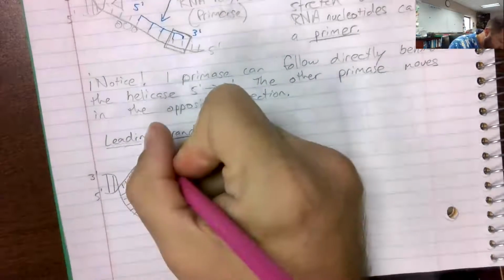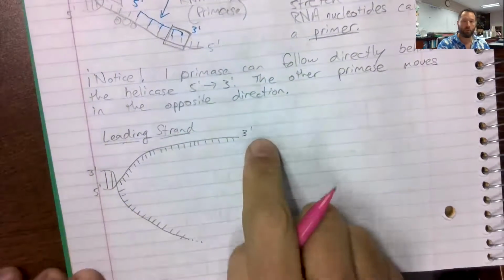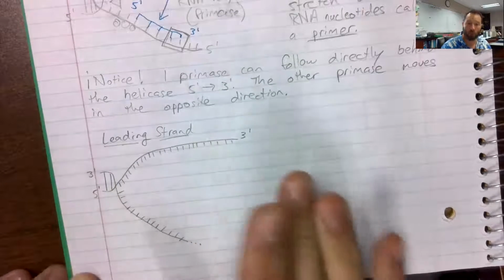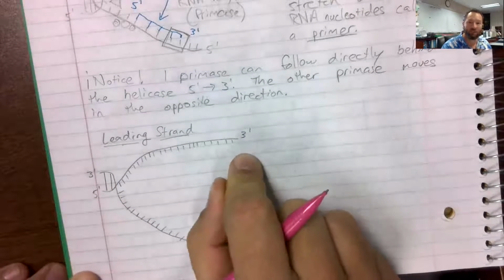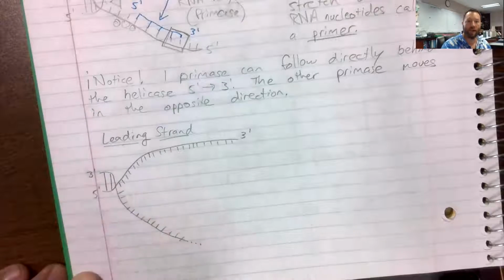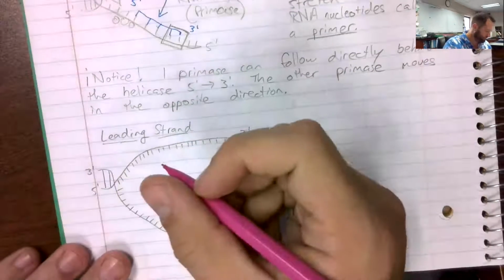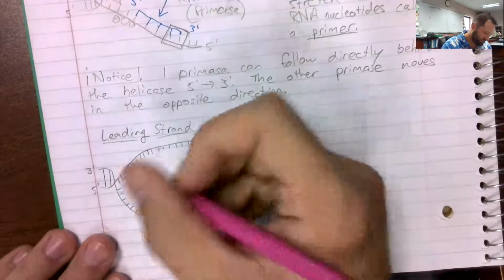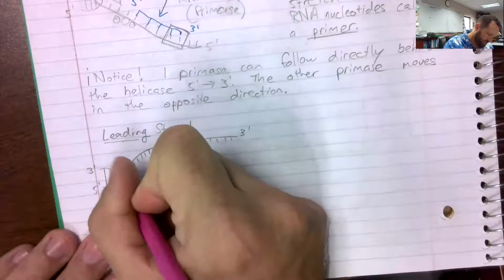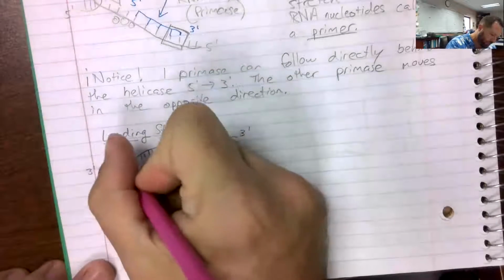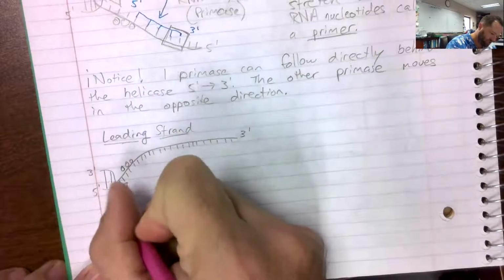It doesn't necessarily have to be the top one. What's important, though, is that it is the 3' to 5' end, because the strand we're going to build is going to be 5' to 3'. So the opposite of the 5' here. So we still have our little helicase in there, still working away and zipping the DNA. We'll even add some SSBPs. They haven't gone anywhere.